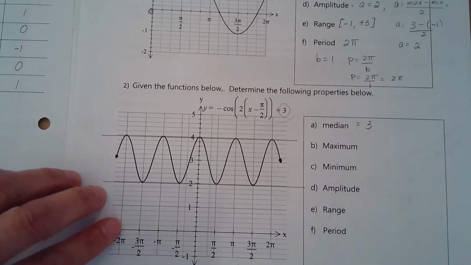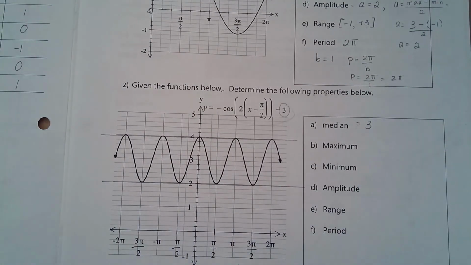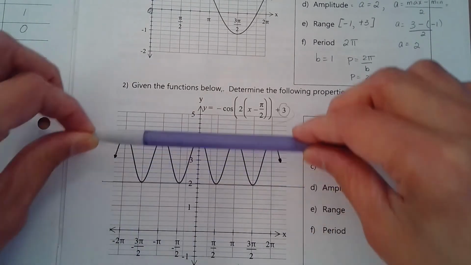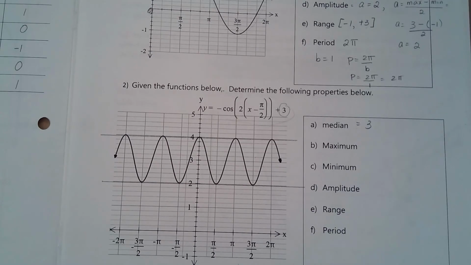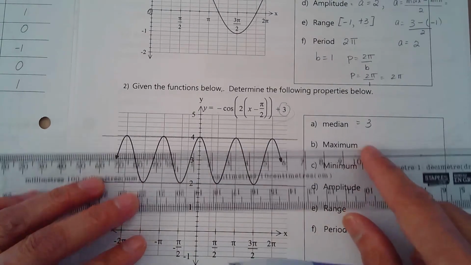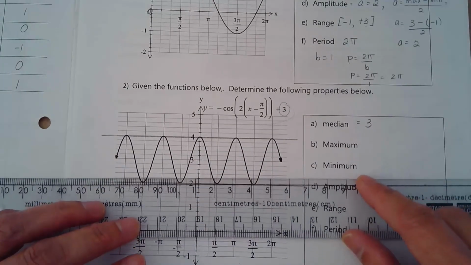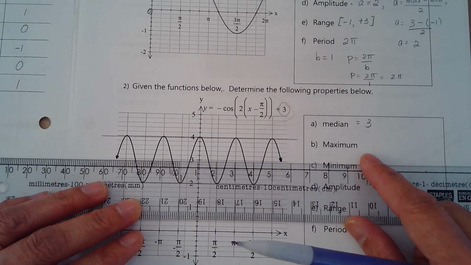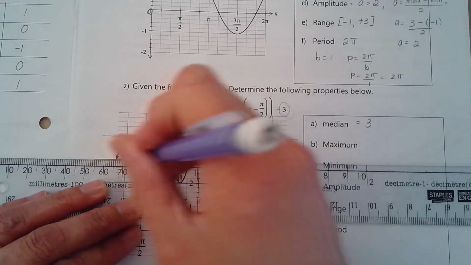Okay, so I might as well show it to you. I can see that my graph fluctuates between 2 and 4. The median has to be in the middle between 2 and 4, correct? That's what median is about. It's the middle between minimum and maximum. So sometimes what I do is I draw my line where the minimum is and where the maximum is, and I can see already that the middle is 3. Median is 3.